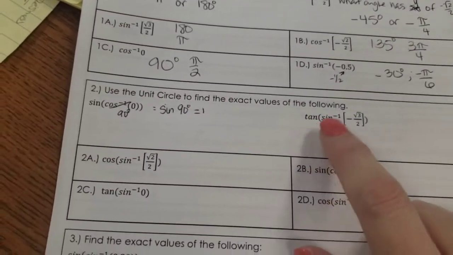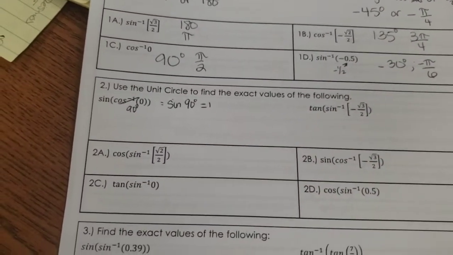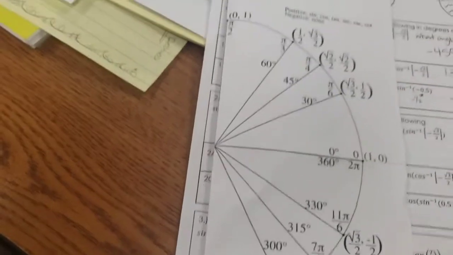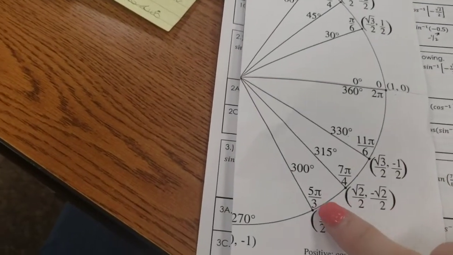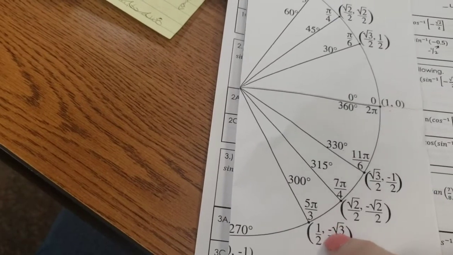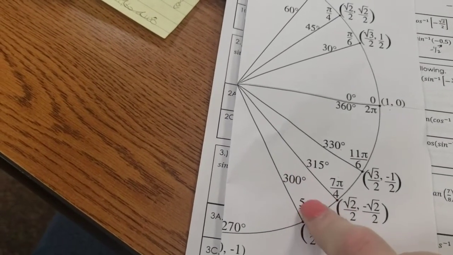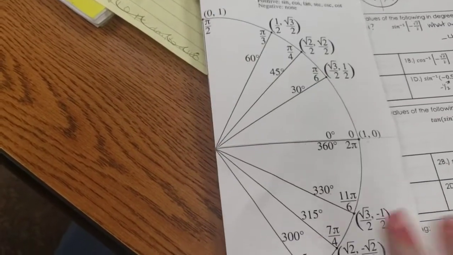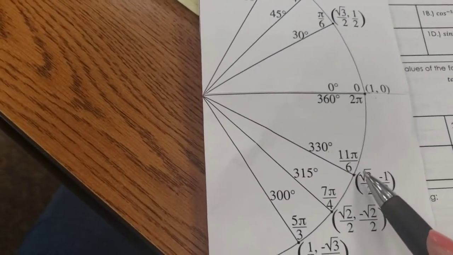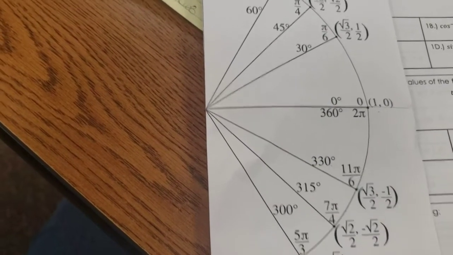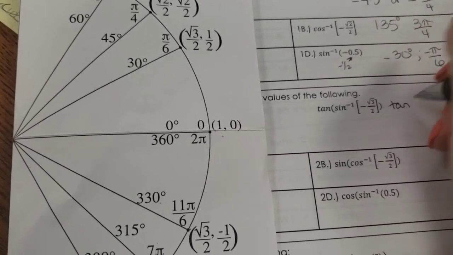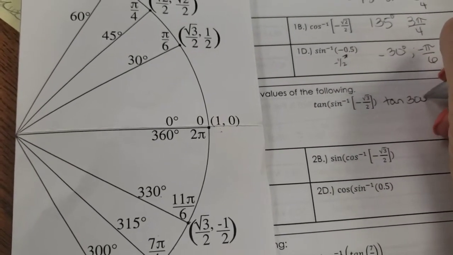Now, tangent of inverse sine of negative square root of 3 over 2. So I got to first find out inverse sine of negative square root of 3 over 2. I'm going to look at my right side of the circle for negative square root of 3 over 2, and that's right here. Now, because I'm just going to use the coordinate, it doesn't matter about the angle. So I'm going to just use 300 just because we care about the location, but not so much how you got there or anything. So this is another way of saying what's the tangent of 300.